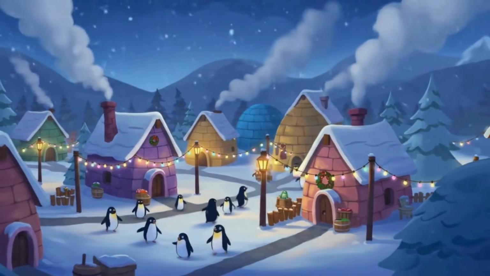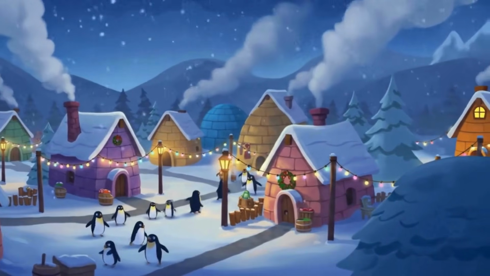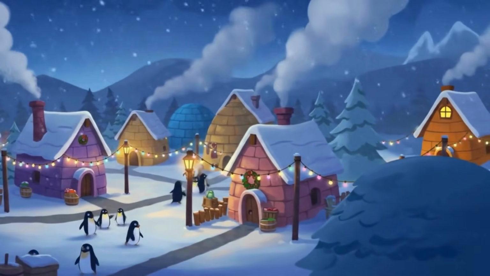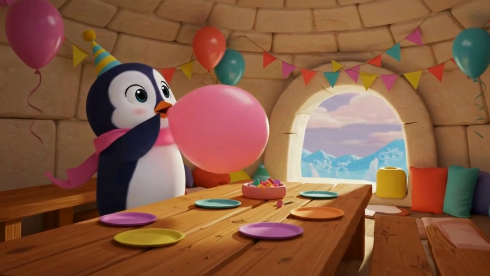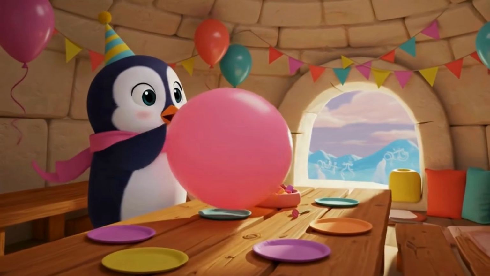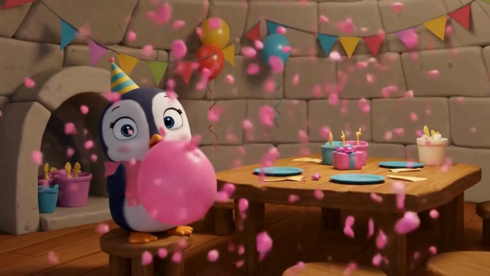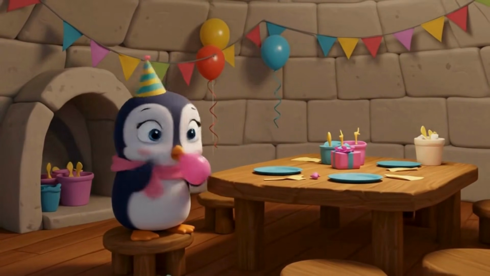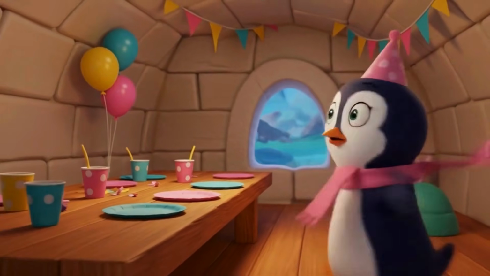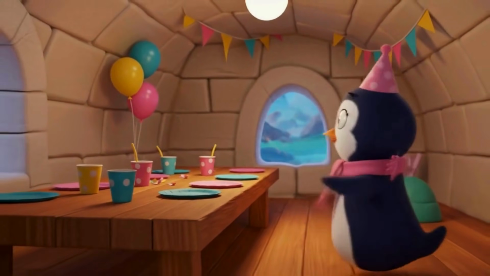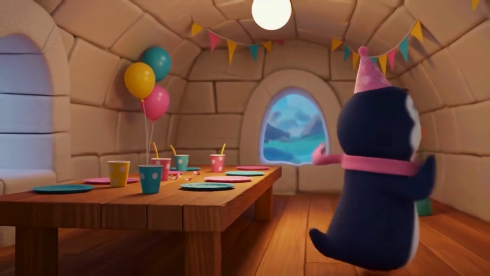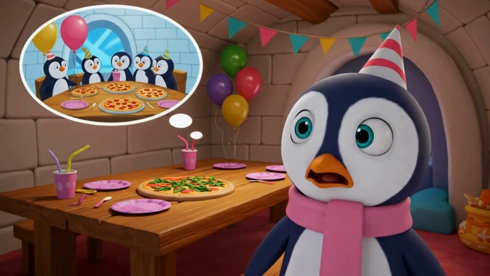It was the most exciting day of the year in Waddleton, Penny the Penguin's pizza party day. Inside her cozy igloo, Penny was hanging streamers, blowing up balloons, and humming a happy tune. Suddenly, she froze. "Oh no," she gasped. "I forgot to ask everyone what pizza toppings they like."